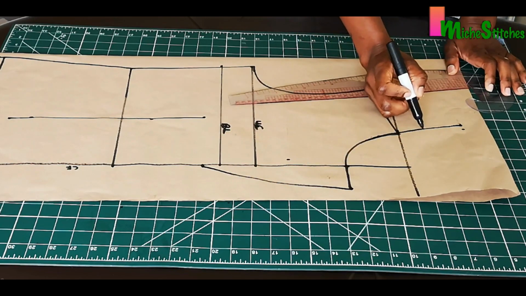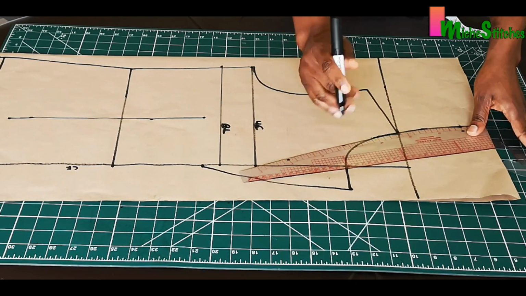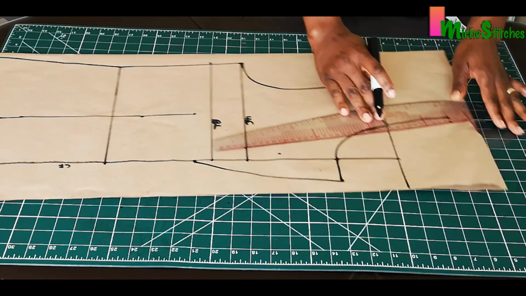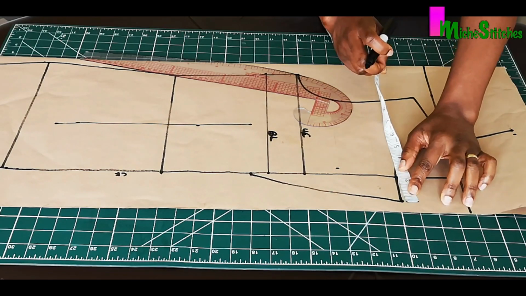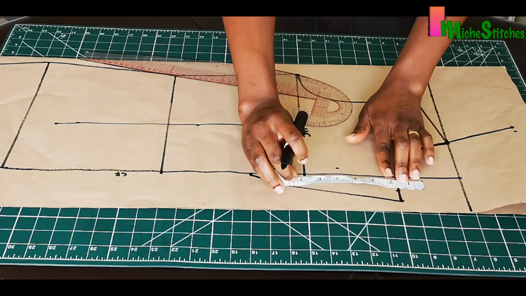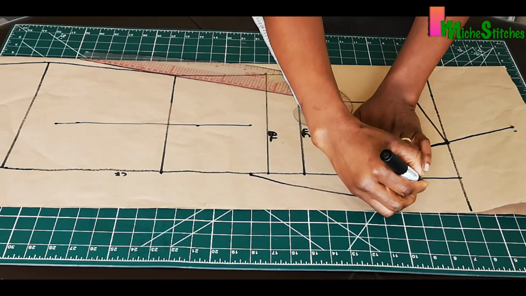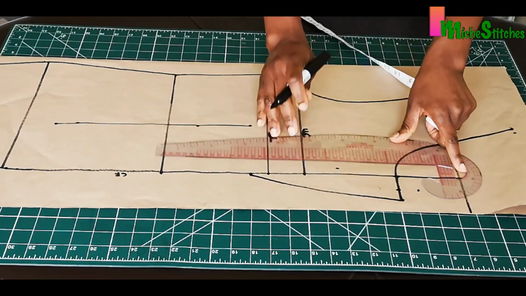You can just have a look at it. It will give you a basic idea of what I'm doing here. Okay, so once you've done that, we'll now go ahead and create our notch. So I'm creating 1 inch on that point, and I'm going up as well by 1 inch just to create our notch on the collar.